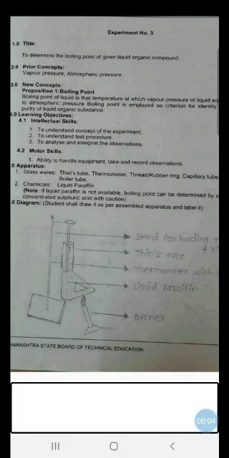Hello students. Under pharmaceutical chemistry 2, now we are proceeding with the third experiment, which is titled as to determine the boiling point of given liquid organic compound. In the earlier experiment we have seen that boiling point and melting point are the two important physical constants for identification of any given organic compound, because every organic compound has a fixed or specific melting point or boiling point. So by ascertaining the melting point or boiling point of a given compound, you can identify that particular compound.